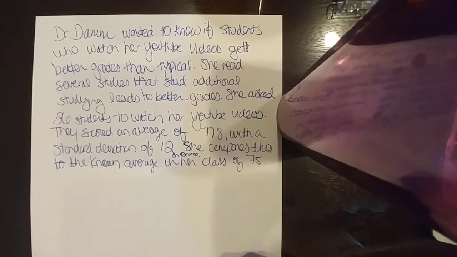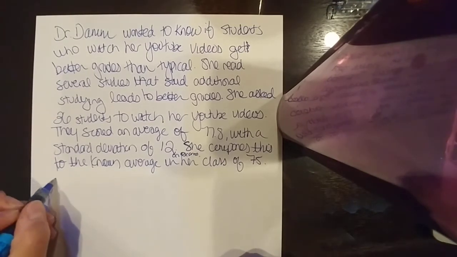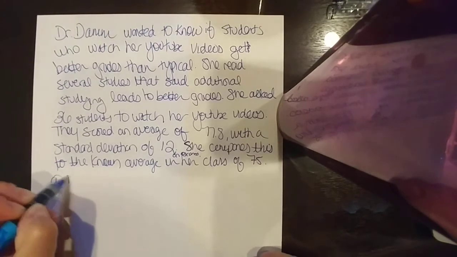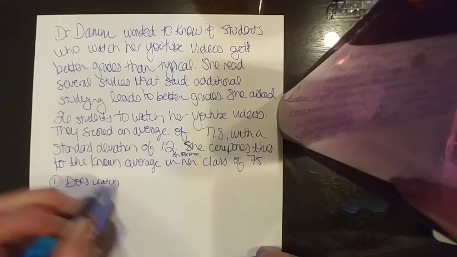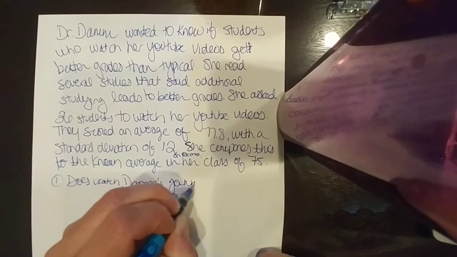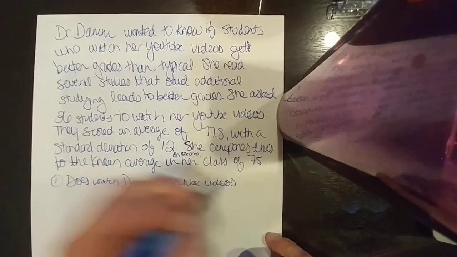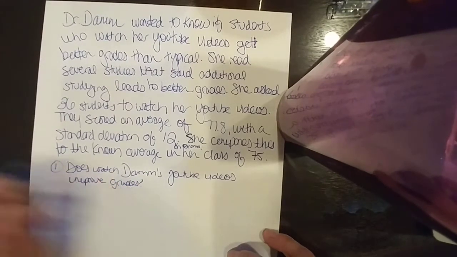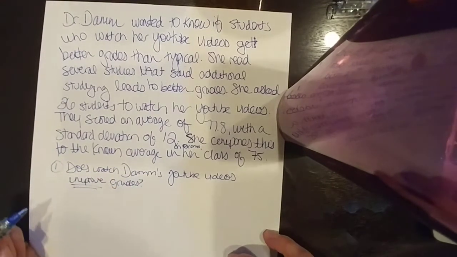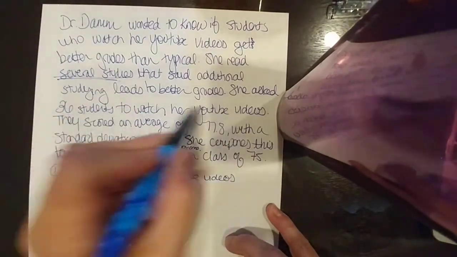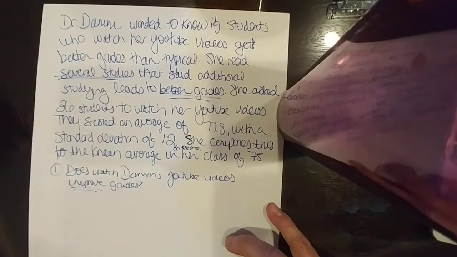So now we want to do the 6 steps to inferential statistics. So we want to do the first step, which is to ask the research question. So, does watching Dam's YouTube videos improve grades? Now, why do I say improve grades? That's because I had research up here that said several studies say additional studying leads to better grades. So that's the justification I have for doing the one-tailed test.